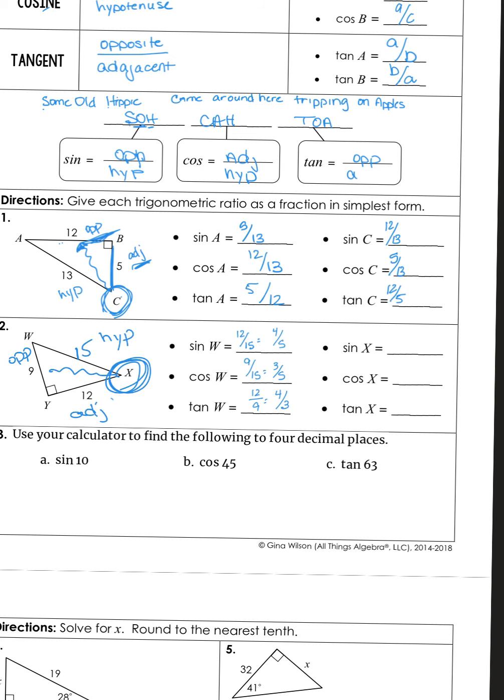So sine is opposite over hypotenuse. So 9 over 15, which is 3/5. Cosine is adjacent over hypotenuse, which is 12 over 15, 4/5. And then your tangent is opposite over adjacent, so 9 over 12, which is 3/4. So again, all you had to do those first 2 days, the intro to trig, was be able to identify what side is opposite, what side is adjacent, and what side is a hypotenuse.